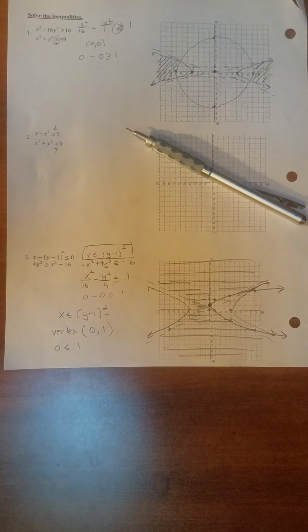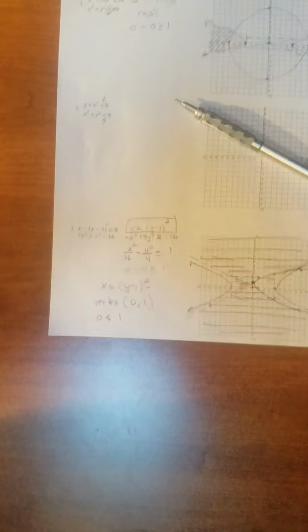What I would like to do is I actually graphed it on Desmos, so I'll show you what it looks like. You can just be patient with me for 1 second.